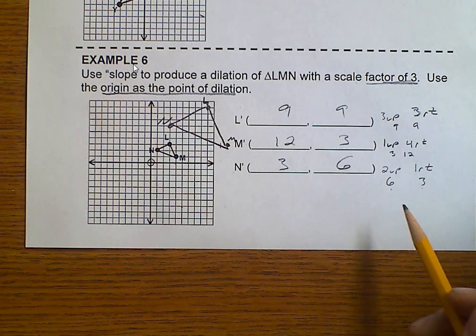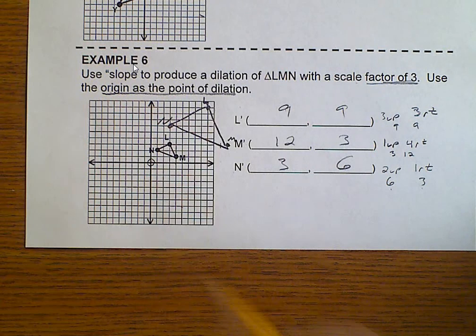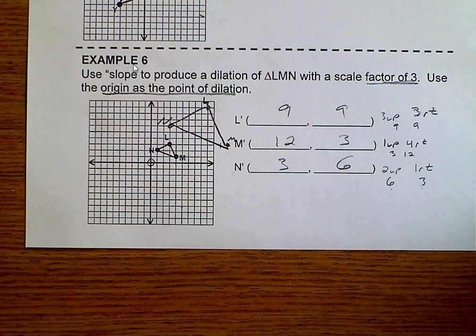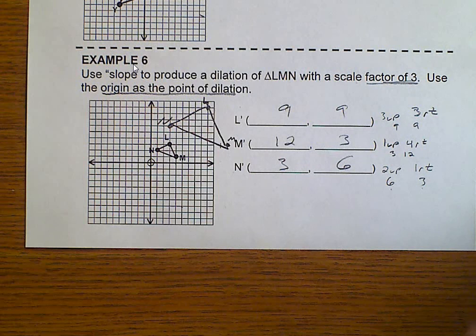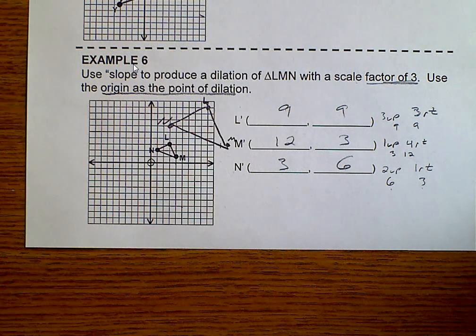And you can come back over here and you can double check to make sure. But we used our slopes to do our dilations. So, not that hard of a process. It's mostly just making sure that you understand slope and that you are counting it correctly.